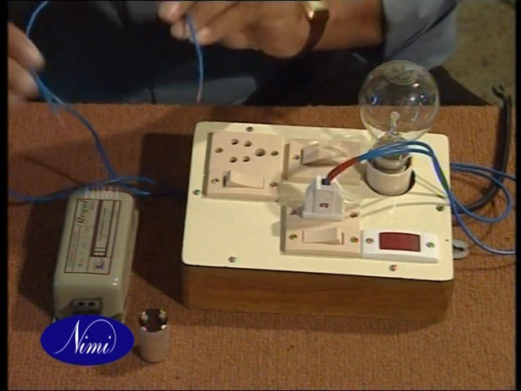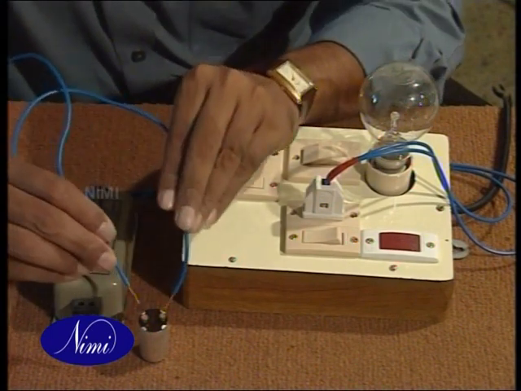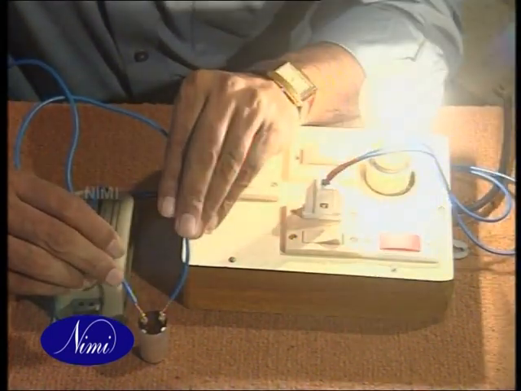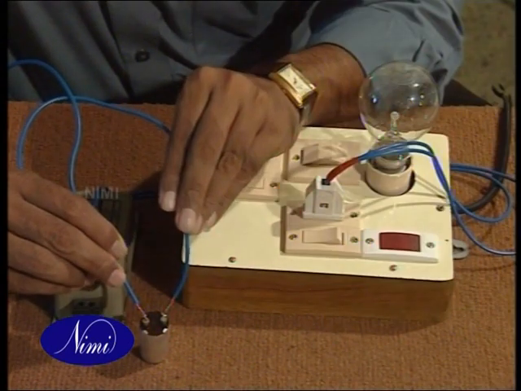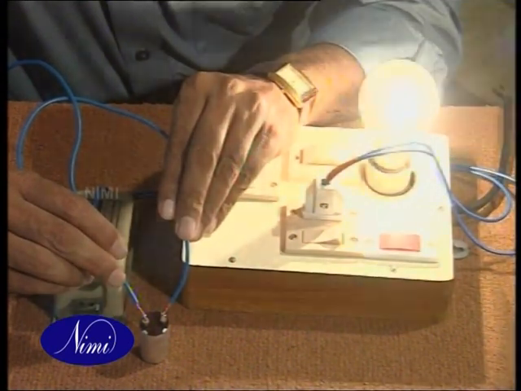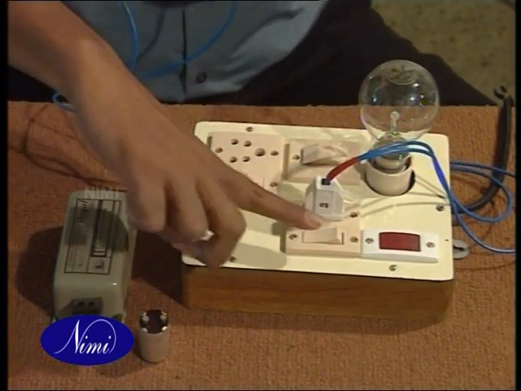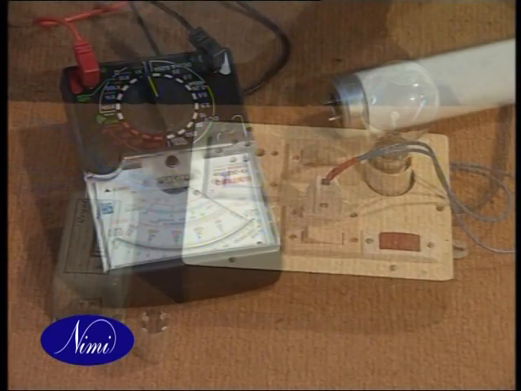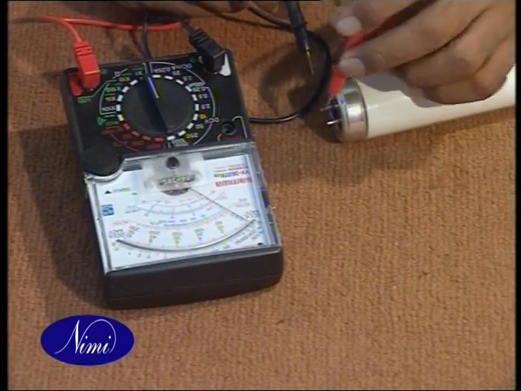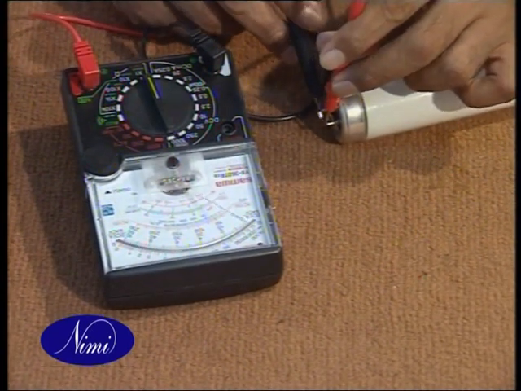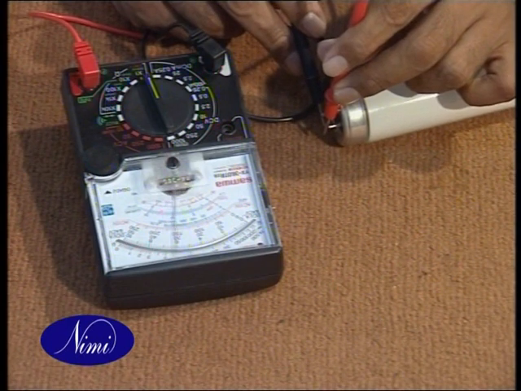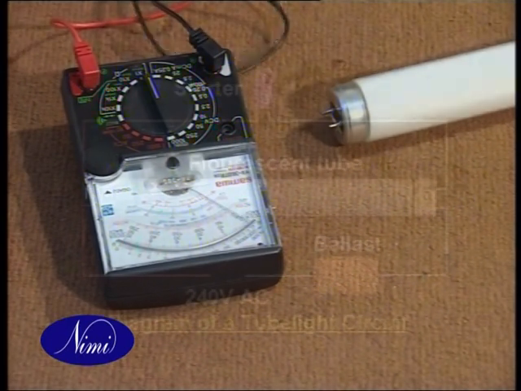To check whether the starter is open, connect it to the test lamp in series. If the lamp flickers or blinks, it means the starter is okay. If the test lamp does not glow, then the starter is open. After checking the accessories individually for their proper working, connect them as shown in the circuit diagram.